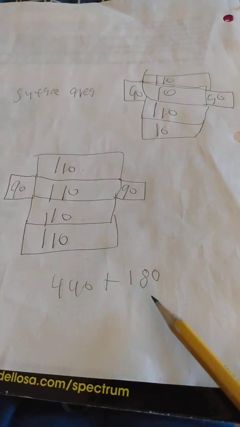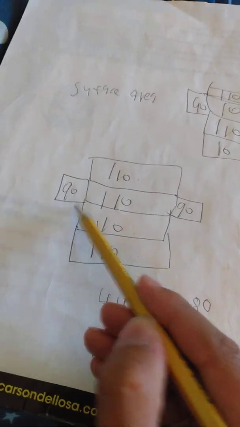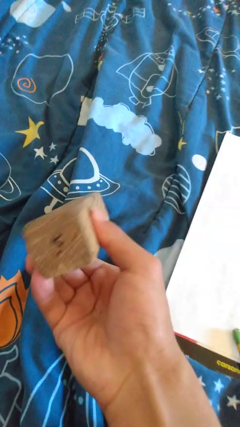But sometimes the rectangle is not equivalent to each side, because the top and the bottom can be the same, but they're not the same as the left and right. When you insert all the numbers, you get an answer by adding. So I have to do 110 plus 110 plus 110 plus 110. That would be 440.